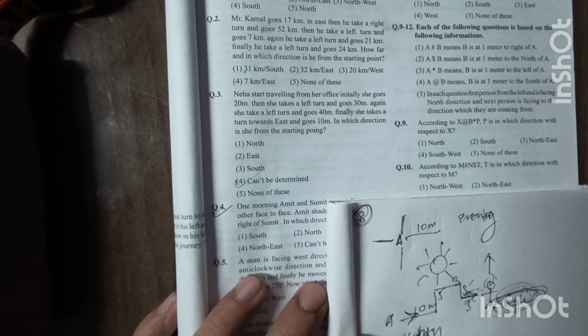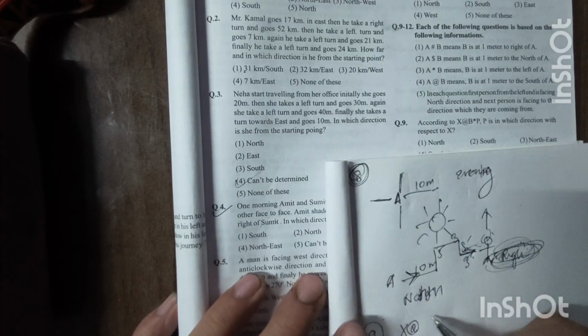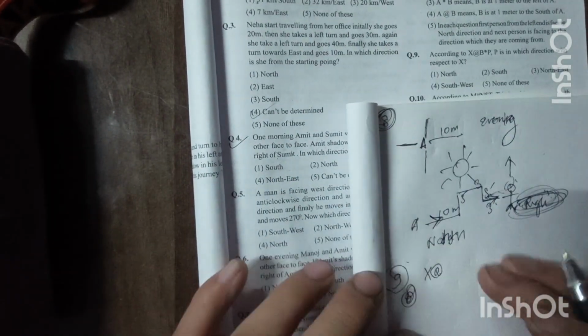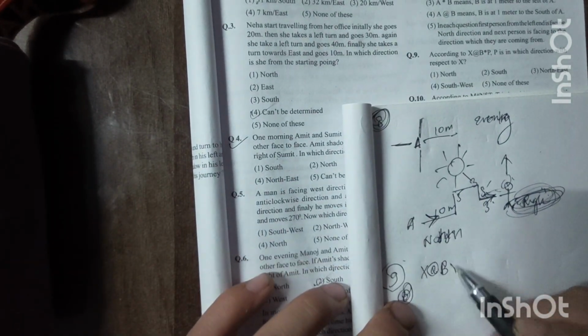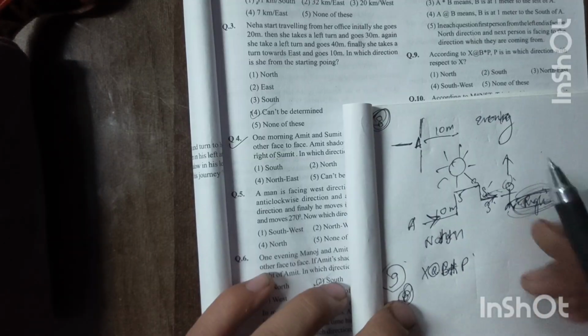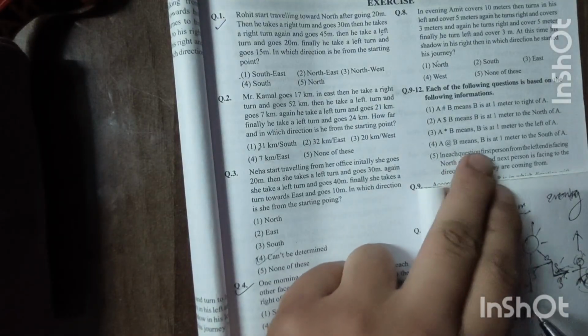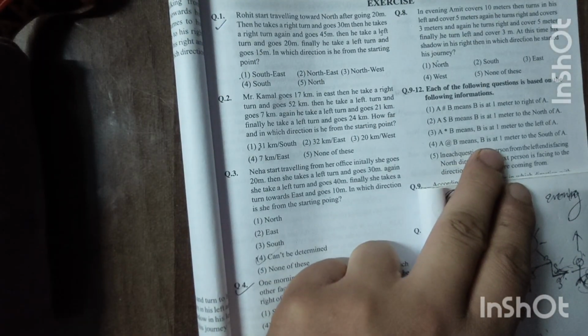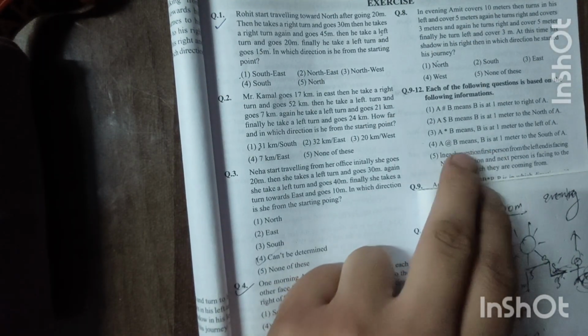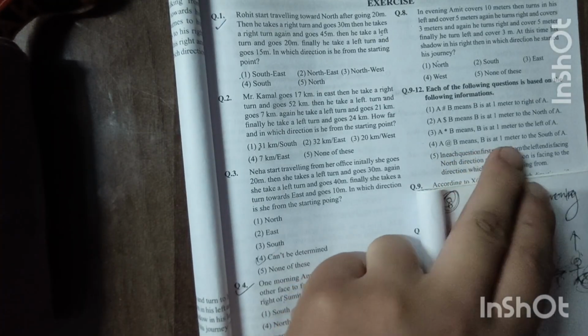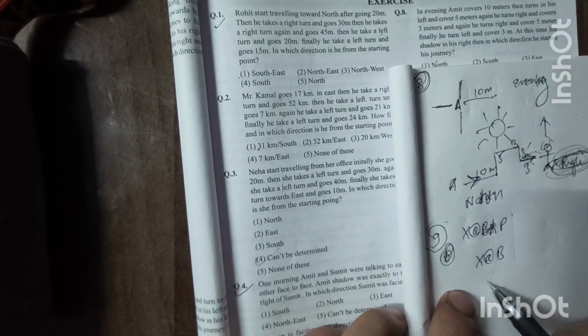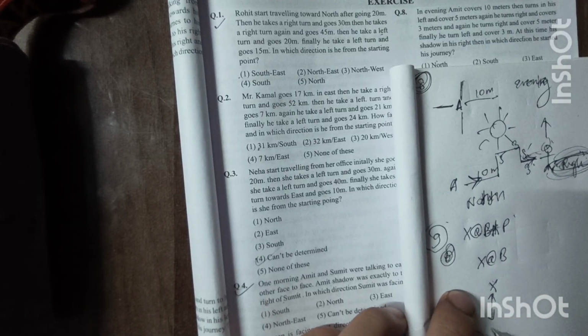We say x at the rate b star p. As we know over here, a at the rate b means b is 1 meter south. So obviously in this case as well, b will be 1 meter south of x.